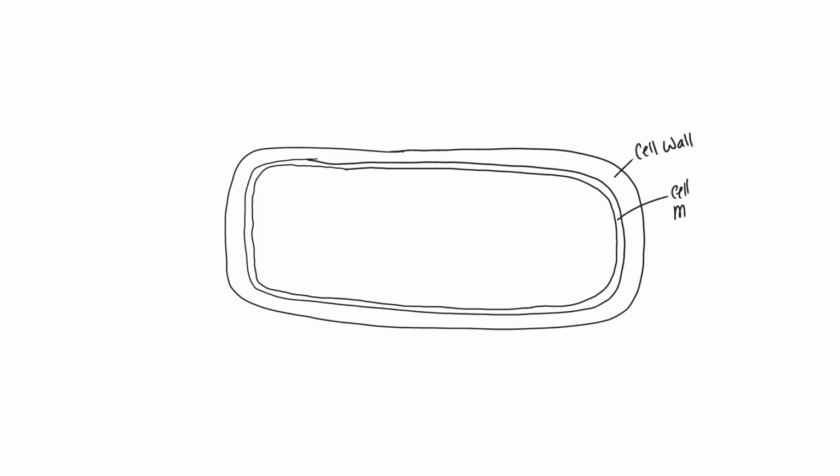We'll go ahead and label this cell wall. Next, we want to draw the membrane, and it is important to note that the cell membrane is on the inside of our cell wall, and the cell membrane is much thinner than the cell wall is. So we'll label that cell membrane. On the inside of our cell membrane are a variety of structures, the first being cytoplasm.